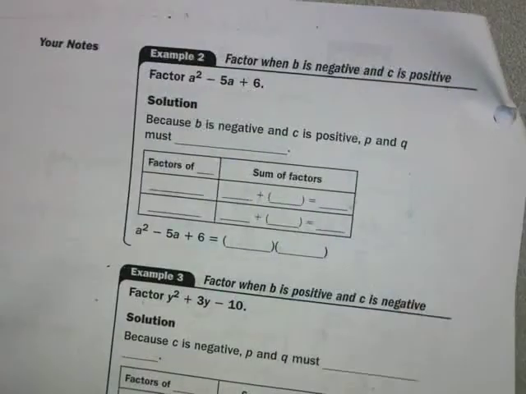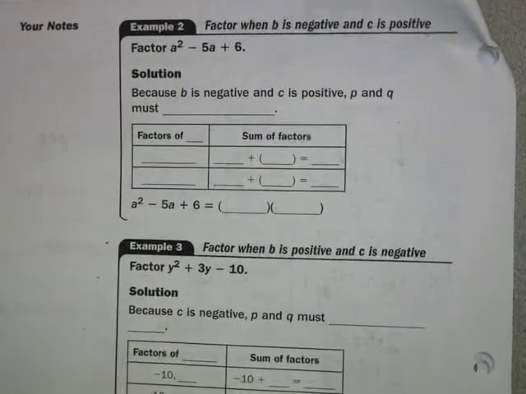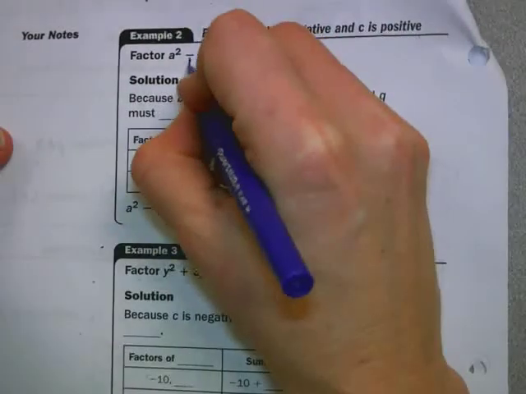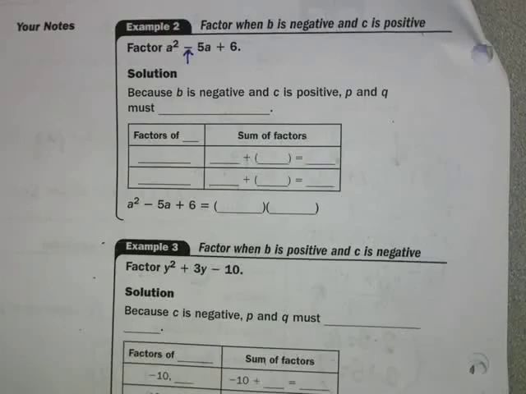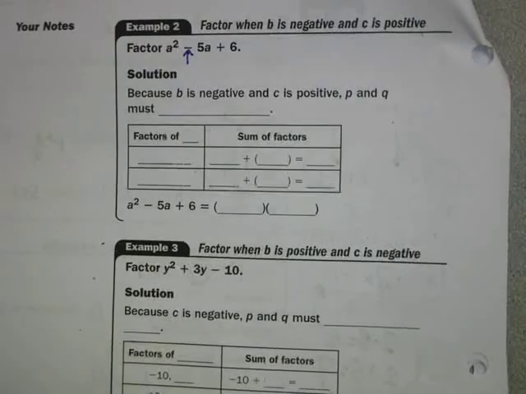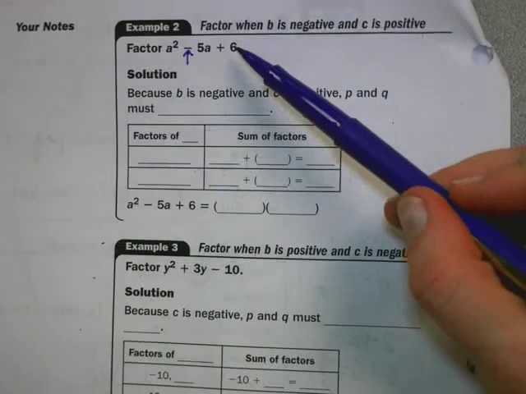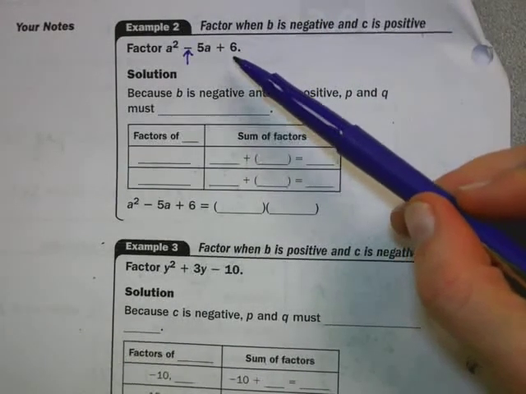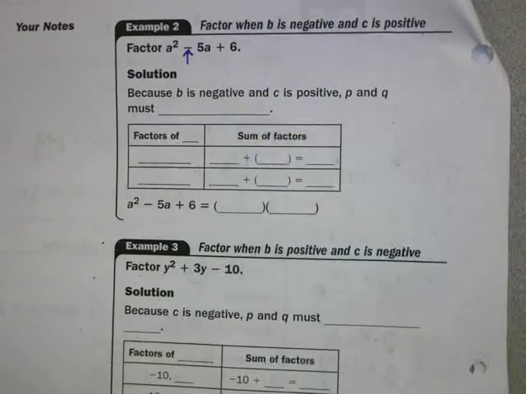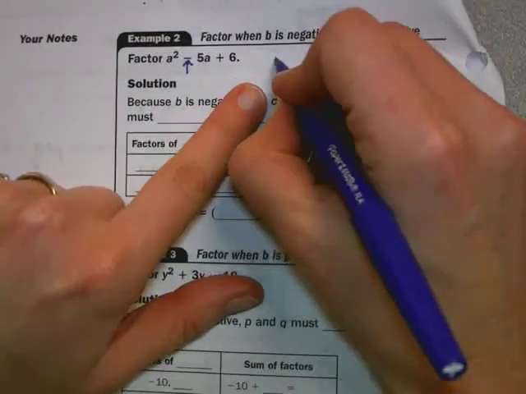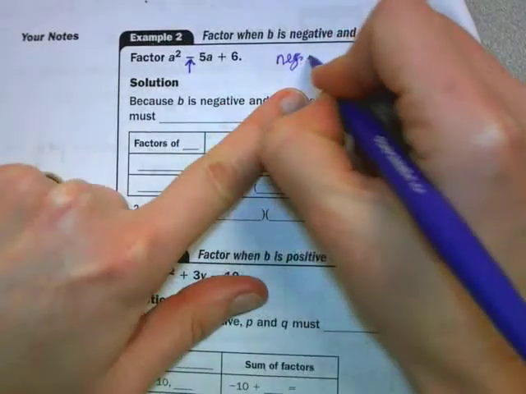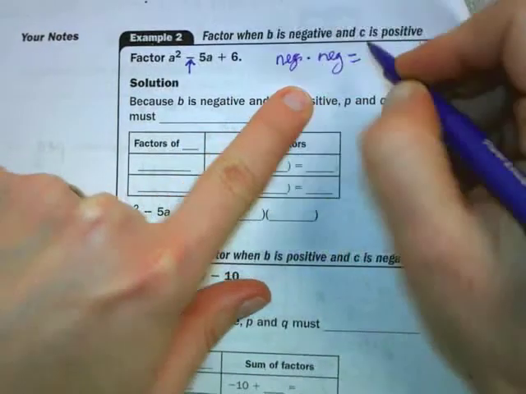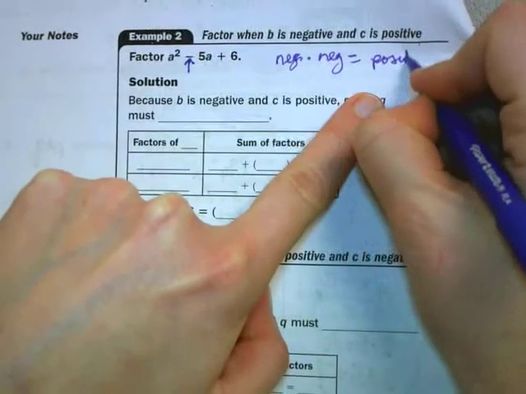All right, example 2 is kind of like example 1, but what you'll notice is that there's a minus sign in front here. Now, what two numbers multiply together and are positive, but when I add them, the answer is a negative number? A negative number times a negative number equals a positive number, right?